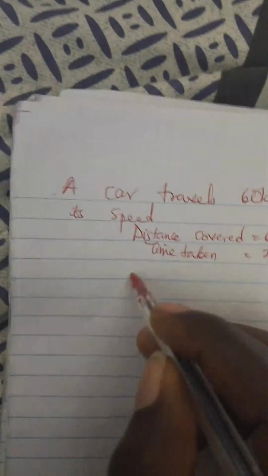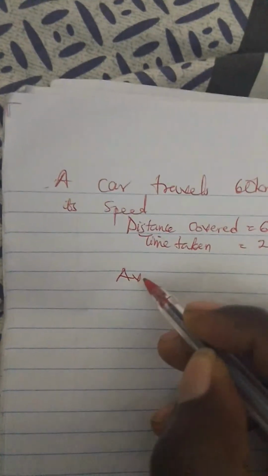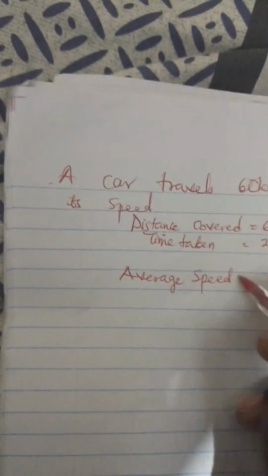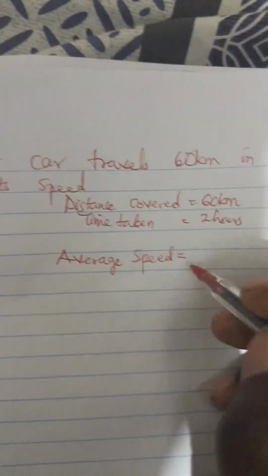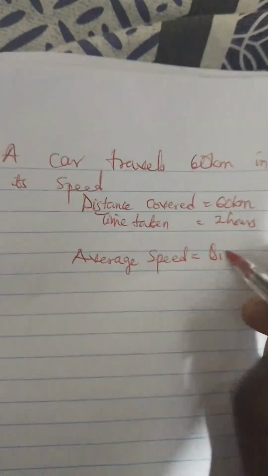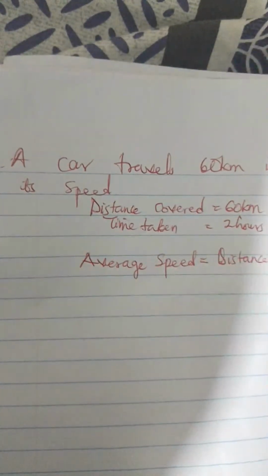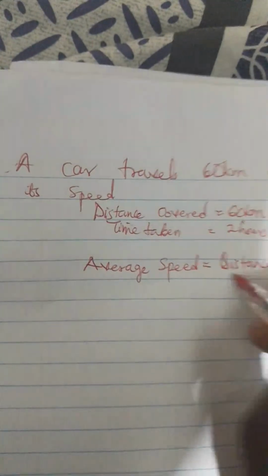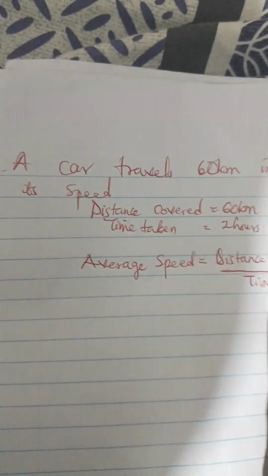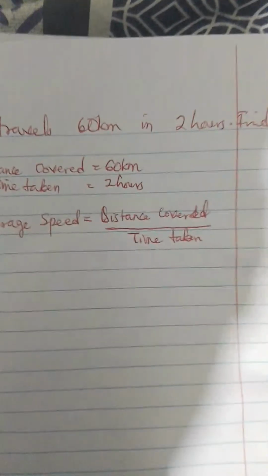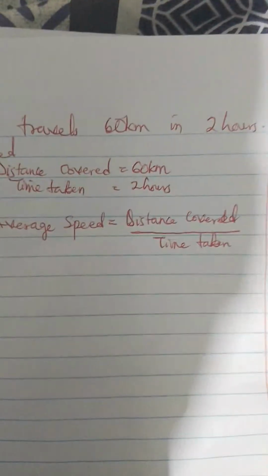So average speed, or speed, is equal to distance covered on time taken. So average speed equals distance covered on time taken. So that is average speed.